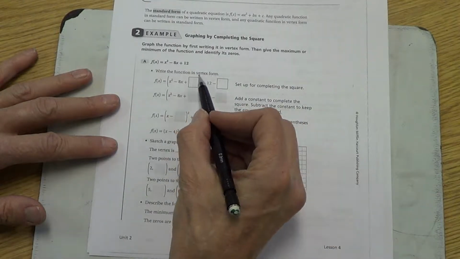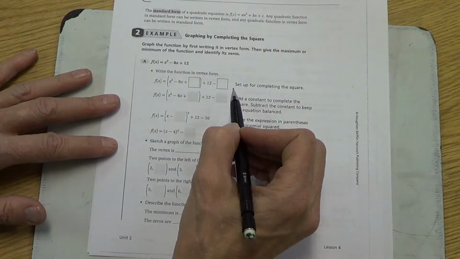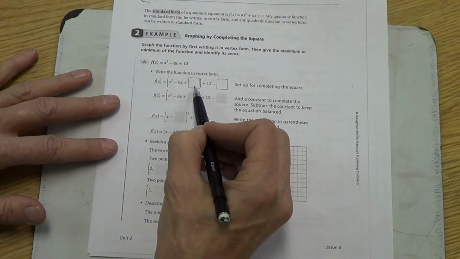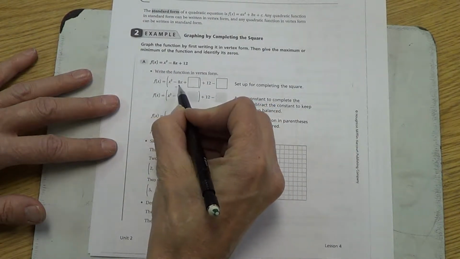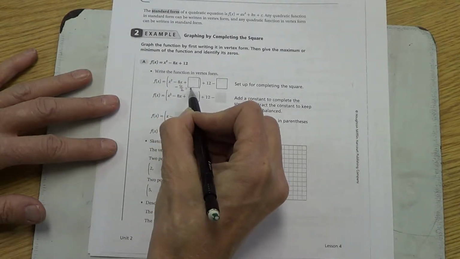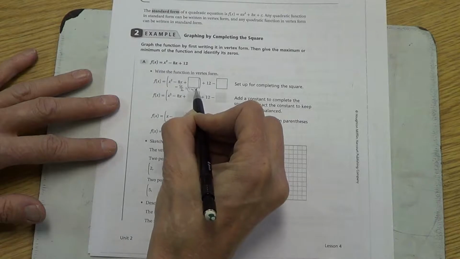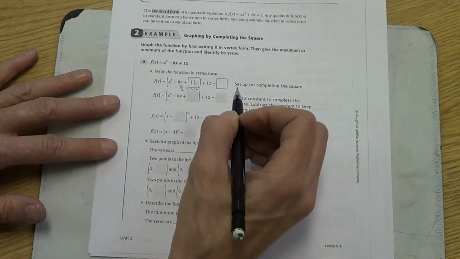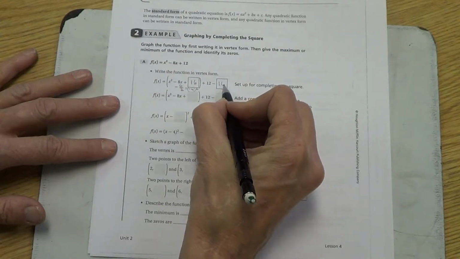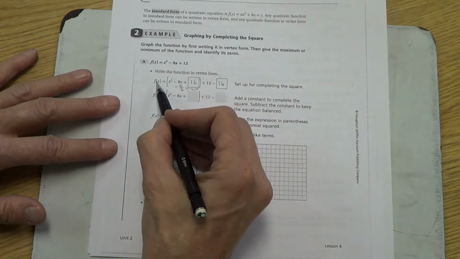So we write the function in vertex form. What we're going to do is separate this out so that we can complete the square here. We cut the 8 in half. Half of 8 is -4. -4 squared would be a positive 16. Since we add the 16 here, we subtract it here to keep it balanced so that we haven't changed anything in the front.